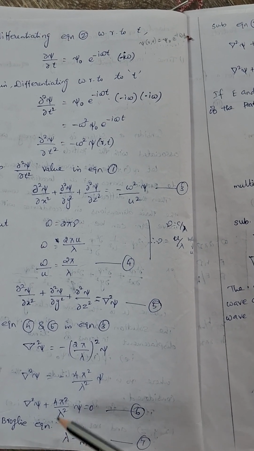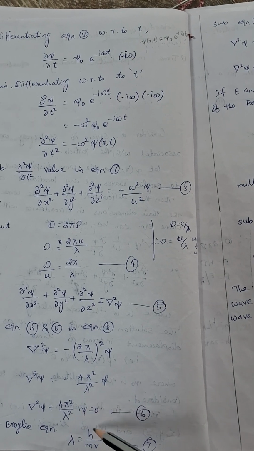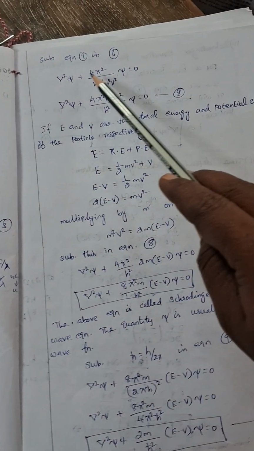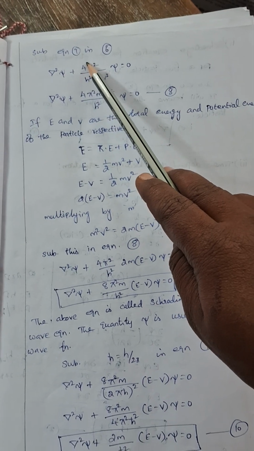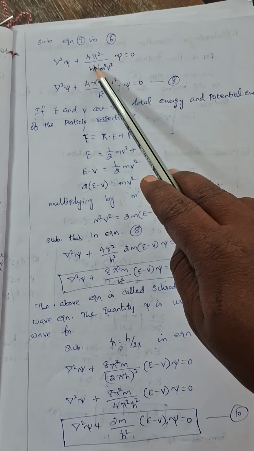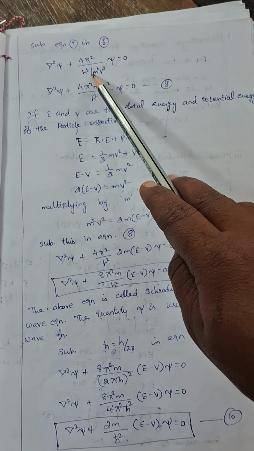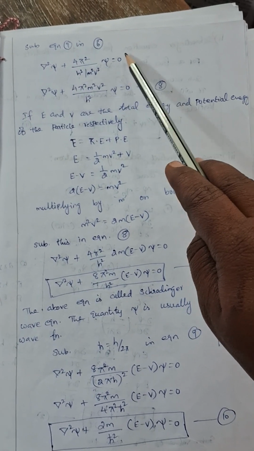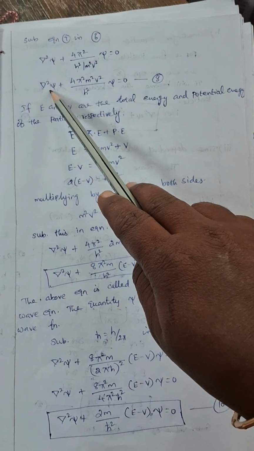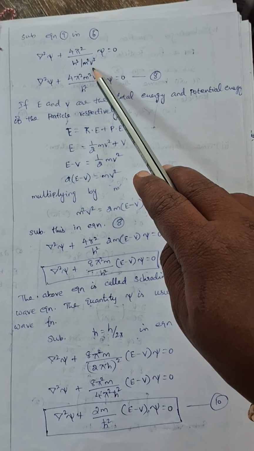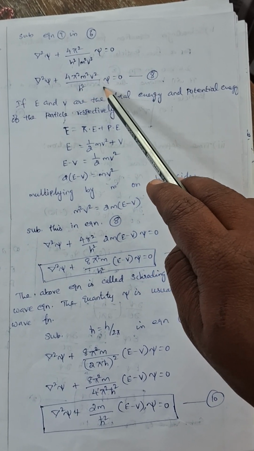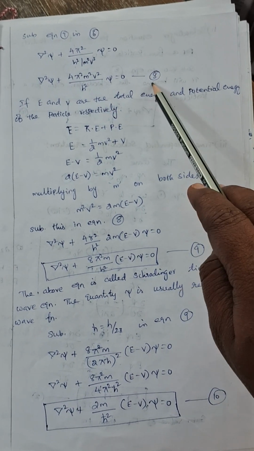So instead of λ, λ² means h²/m²v². So ∇²ψ + 4π² m²v²/h² ψ = 0, with m²v² in the numerator and h² in the denominator. This is equation number 8.